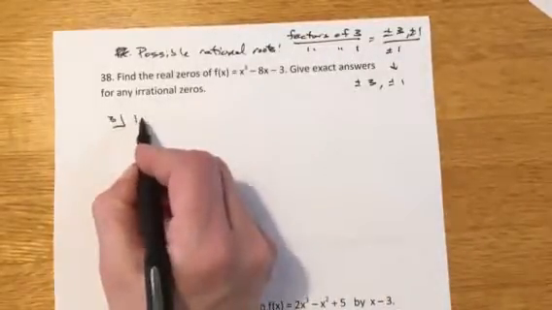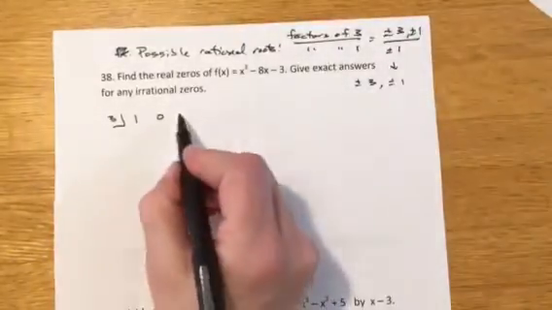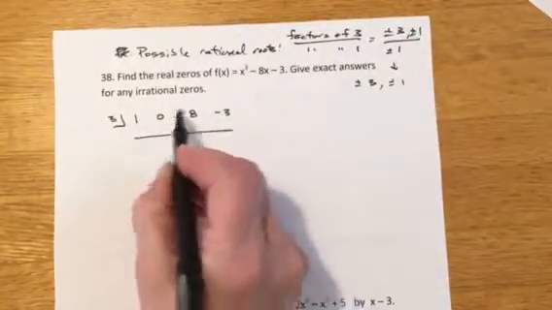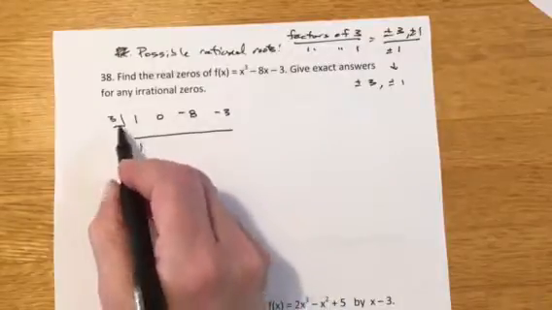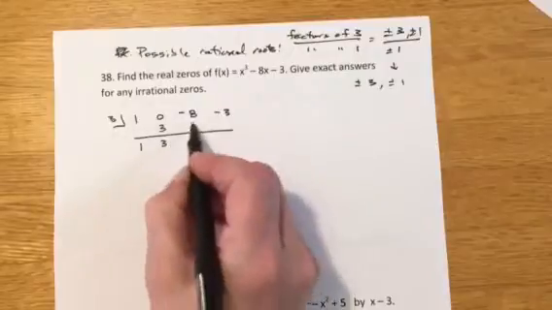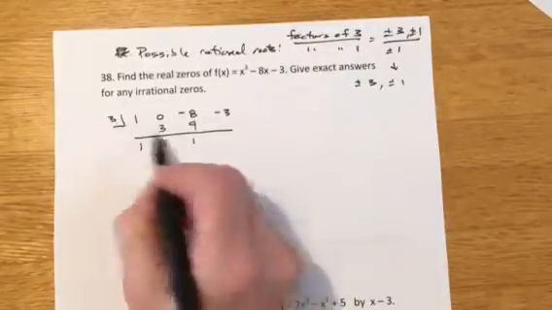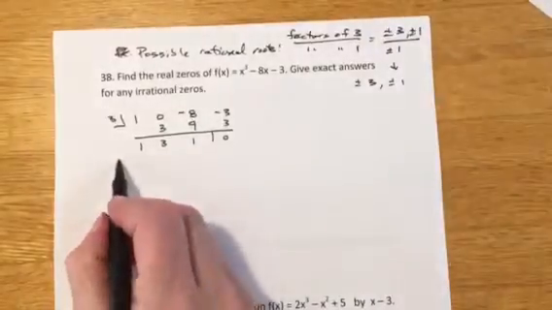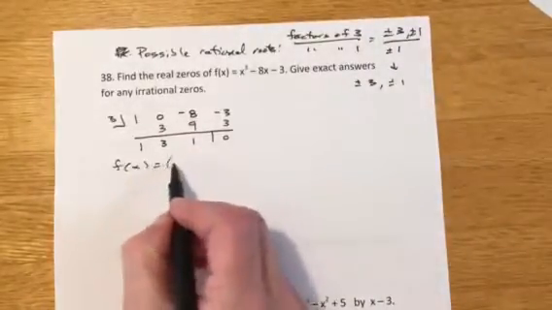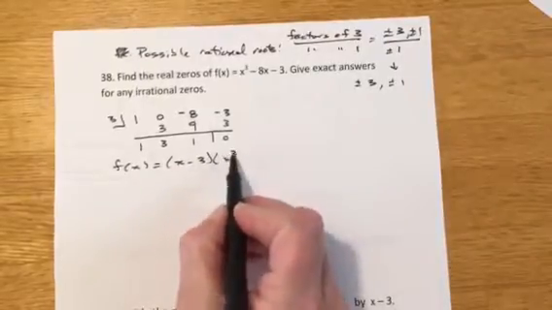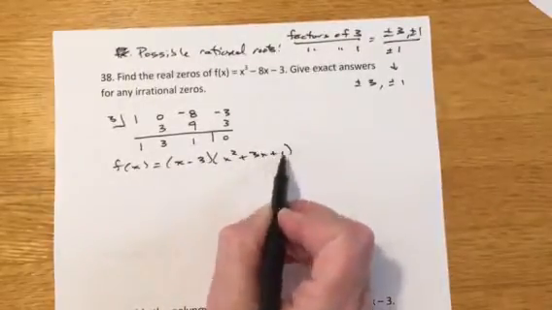My coefficients are 1x cubed, remember 0x squared, negative 8x, and negative 3. And we know this should turn out to be remainder 0, so bring down, multiply, always add going down, multiply, add going down, 3 times 1 is 3, and in fact we do get a remainder 0. So at this point we're at f of x equal to x minus 3, and then we've gone down to the quadratic, x squared plus 3x plus 1.